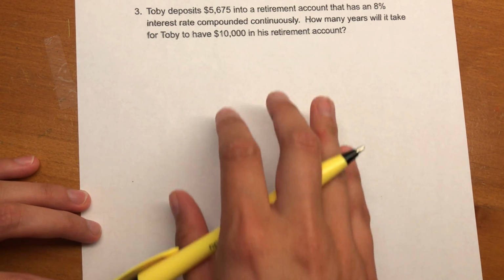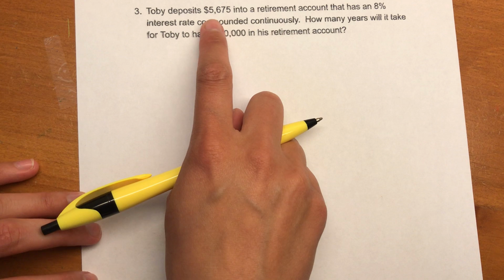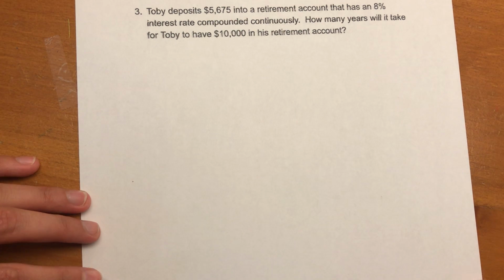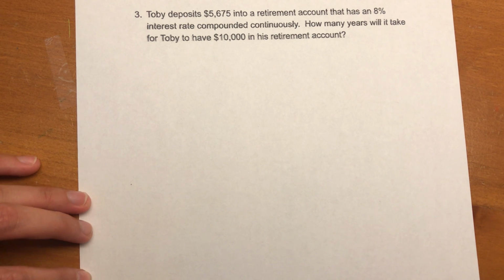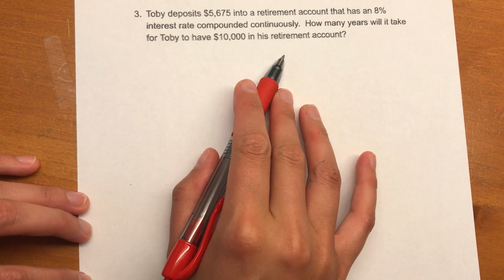All right. So for this one, it says Toby deposits $5,675 into a retirement account that has an 8% interest rate compounded continuously. How many years will it take for Toby to have $10,000 in his retirement account?